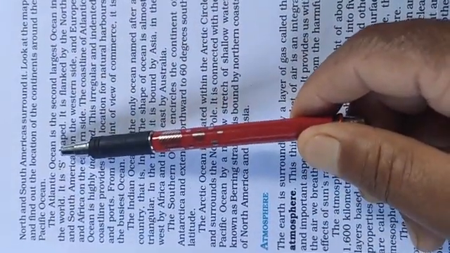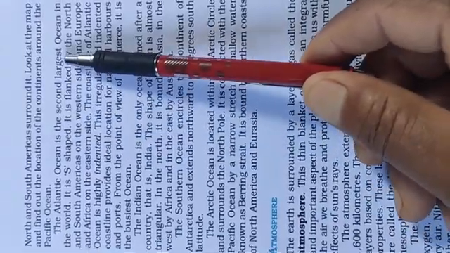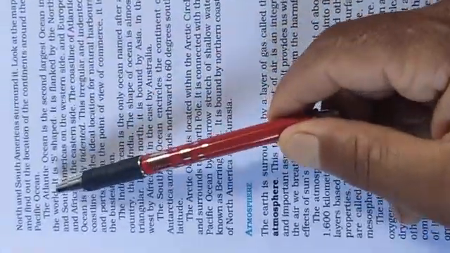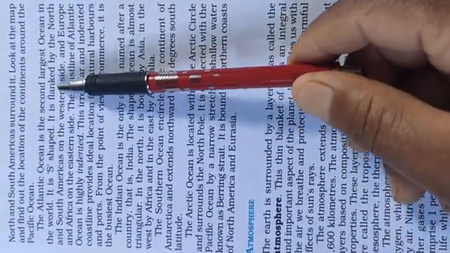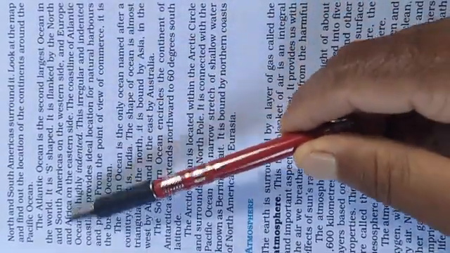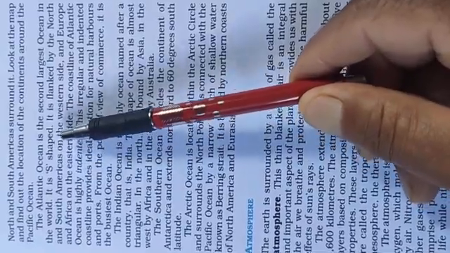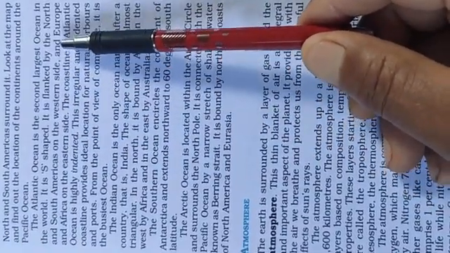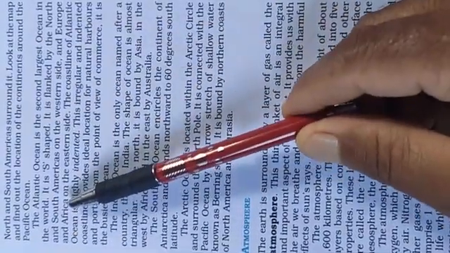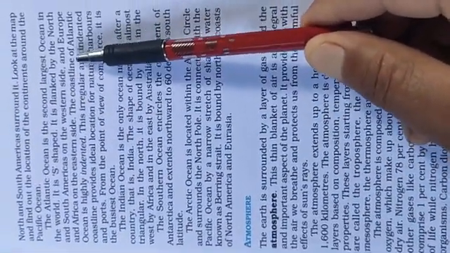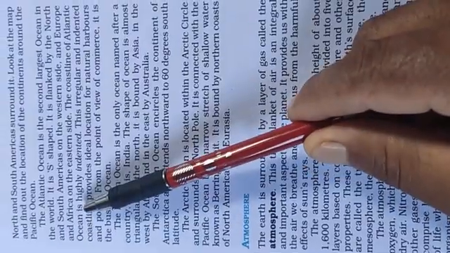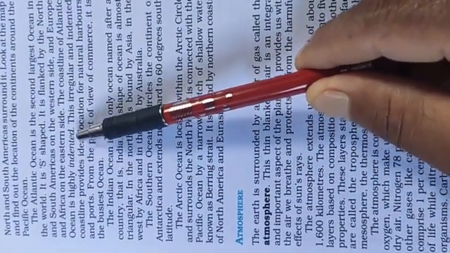The Atlantic Ocean is the second largest ocean in the world. It is S-shaped. It is flanked by the North and South Americas on the western side and Europe and Africa on the eastern side. The coastline of Atlantic Ocean is highly indented.